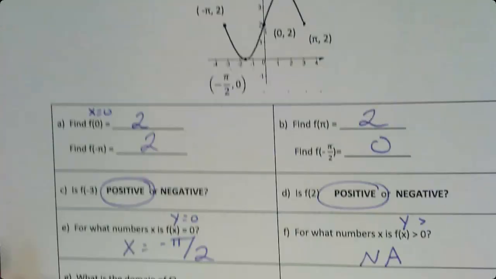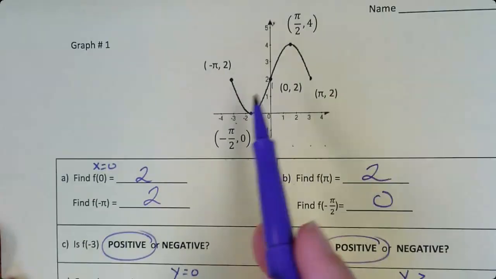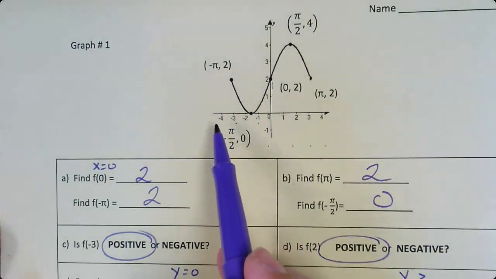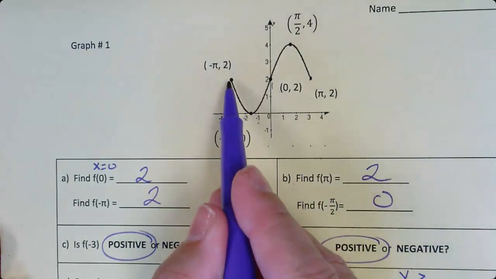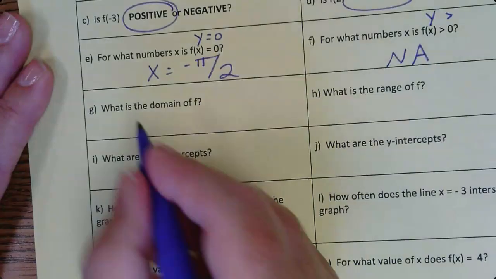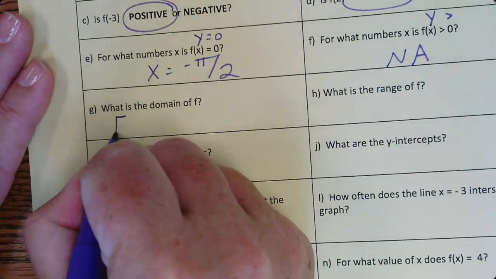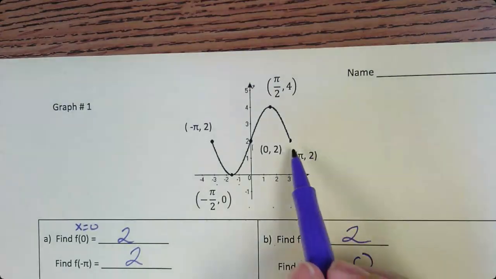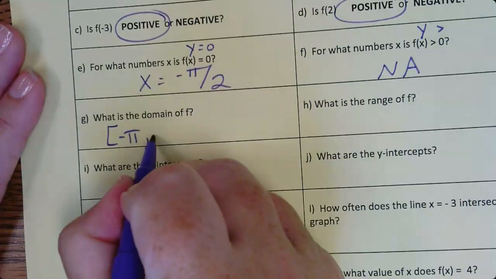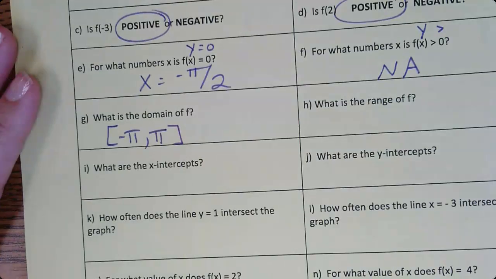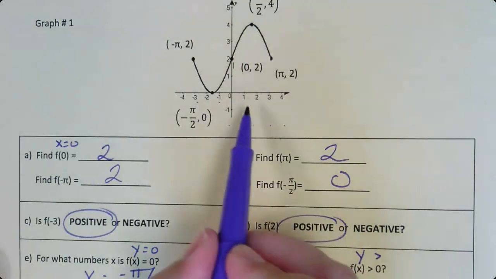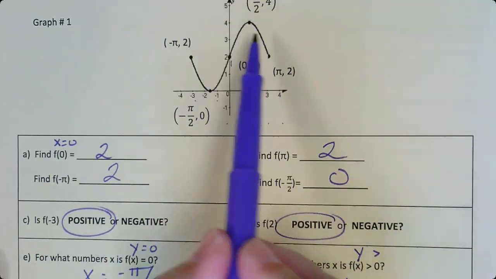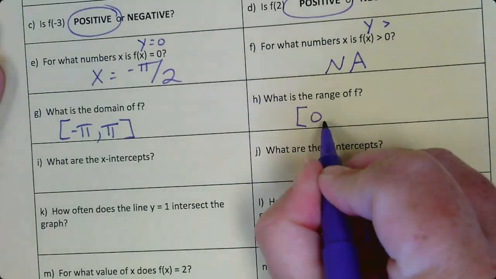Domain, x values. Do I cover my negative x values? Yes. Positive x? Yes. But notice we stop. So where's the farthest we go? At negative pi. Can you see that? Negative pi all the way to positive pi. Range: the lowest we go is at 0, and the highest looks like 4. So from 0 to 4.